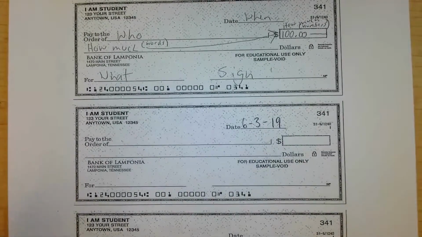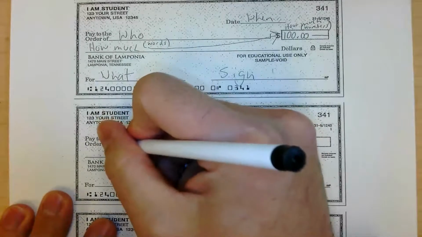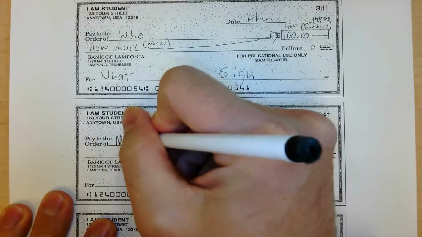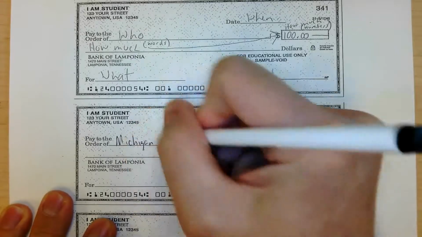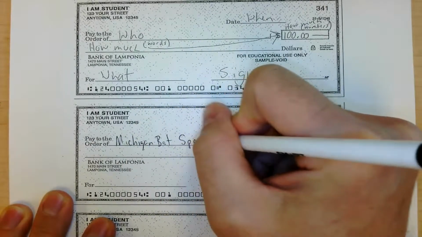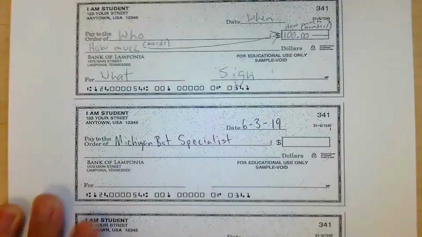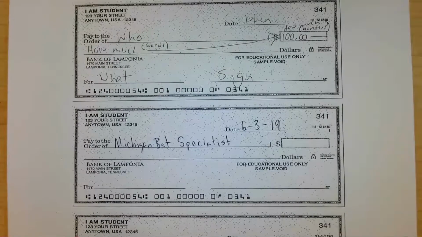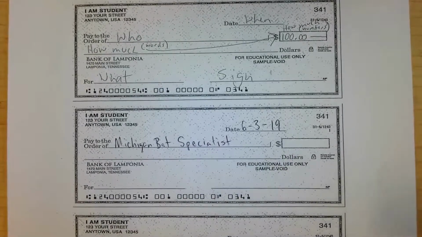We are going to write a check to Michigan Bat Specialists. Bats are all they do. That's their slogan. Shout out to Michigan Bat Specialists coming to my house on Wednesday, leaving the bats in your attic. Hopefully getting rid of all of the bats from my attic.